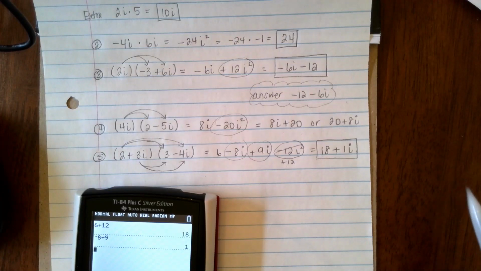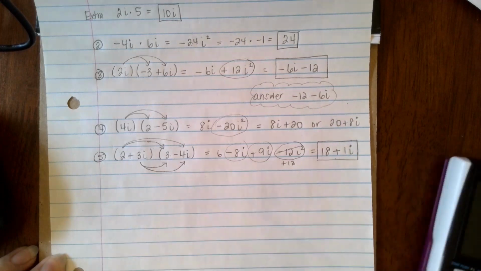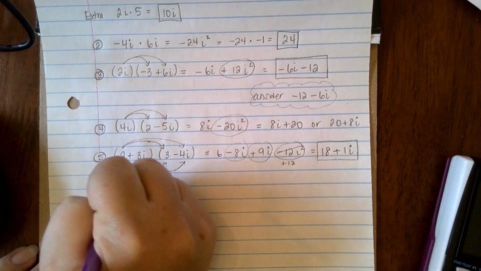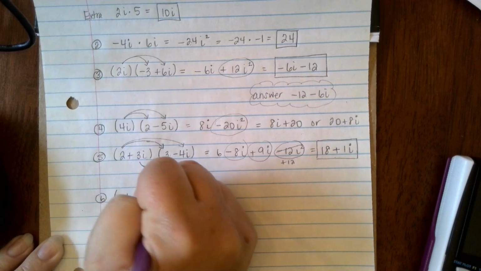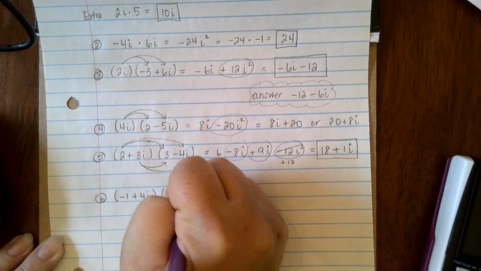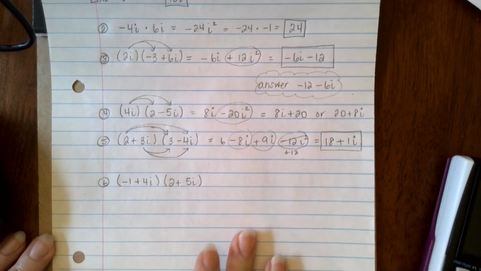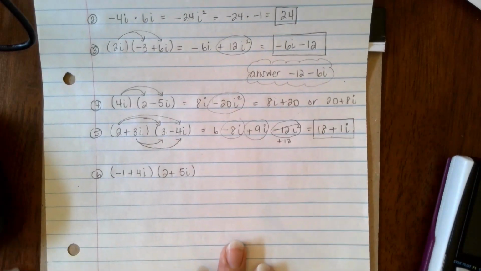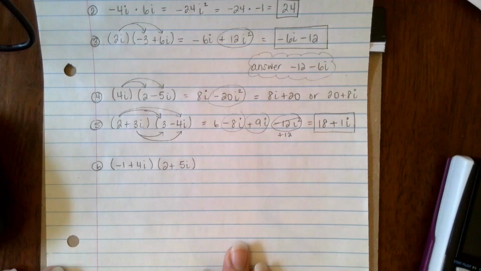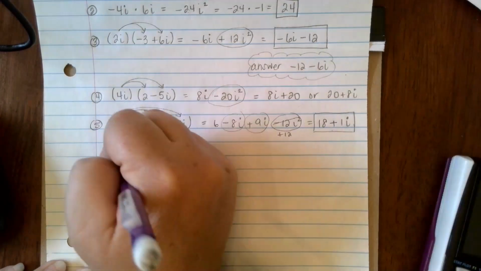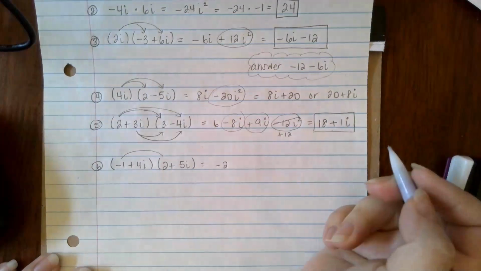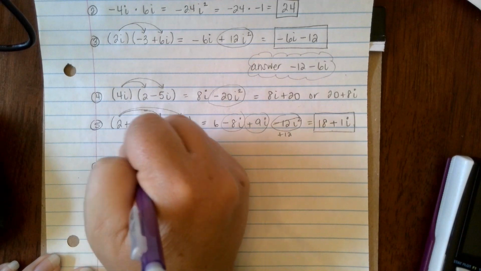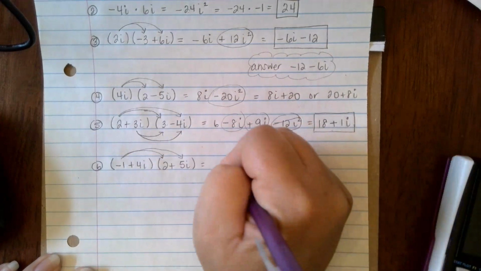Okay? Let's try another one. Let's look at number 6. We have negative 1 plus 4i and 2 plus 5i. So we've got to do our distribution. If you want to hit pause and give it a try, great. If you want to just wait and watch with me, that's okay too. Alright, so negative 1 times 2 is a negative 2. A negative 1 times a 5i is a negative 5i.